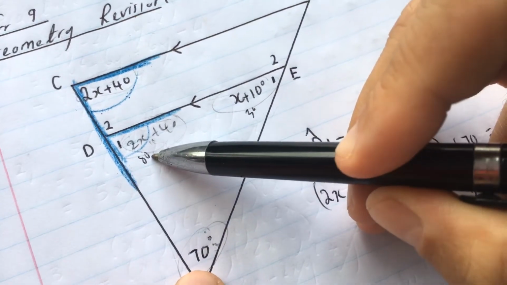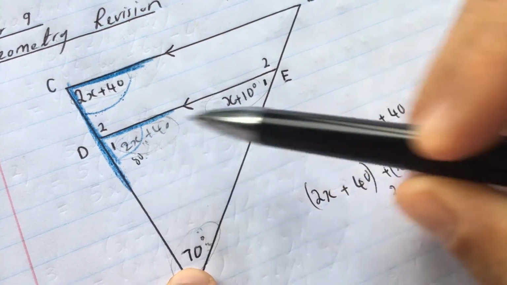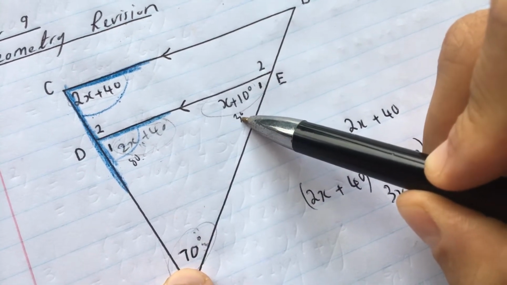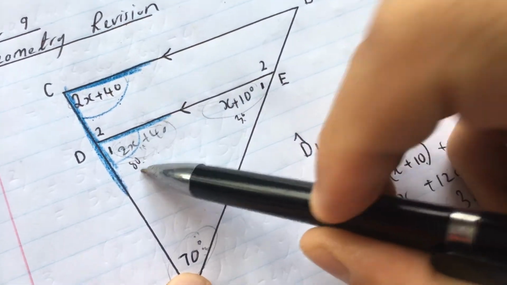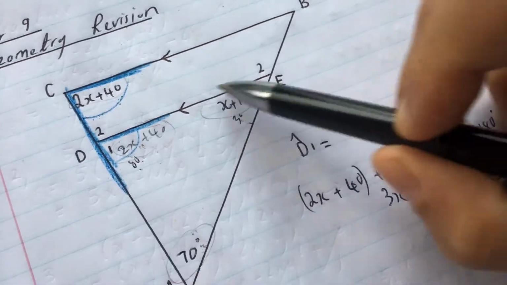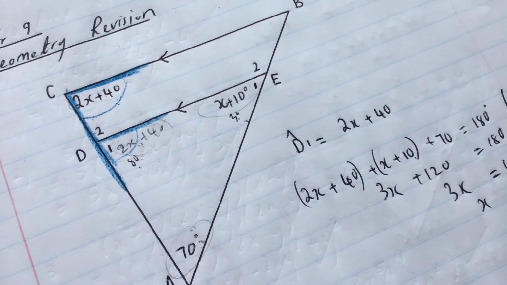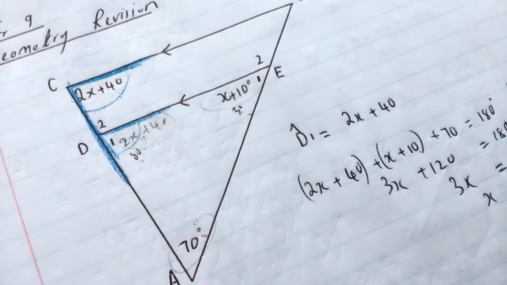What's 70 plus 80? It's 150. 150 plus 30 gives me 180. Say that plus that gives 150 plus 30, 180. So do all of these angles equal 180 degrees? Yes, they do. So if they all equal 180 degrees, I know I'm right.